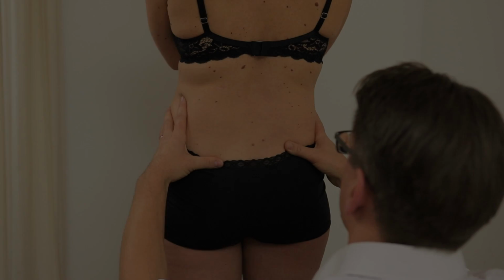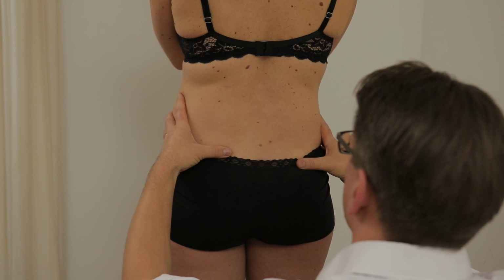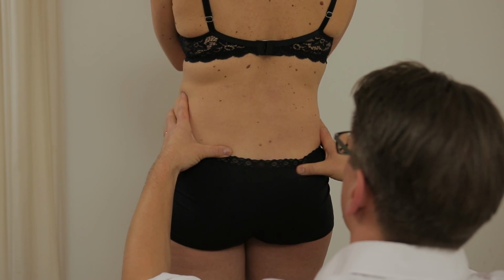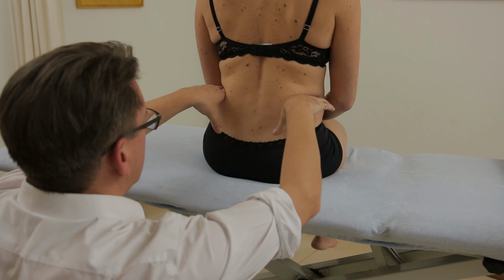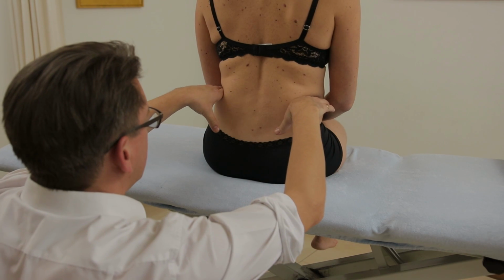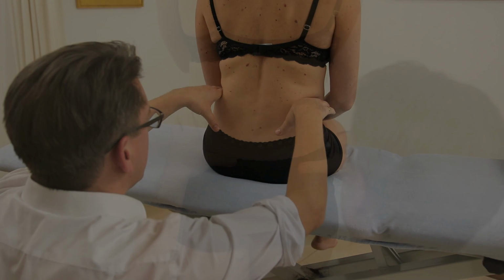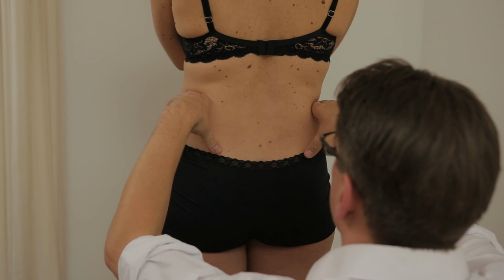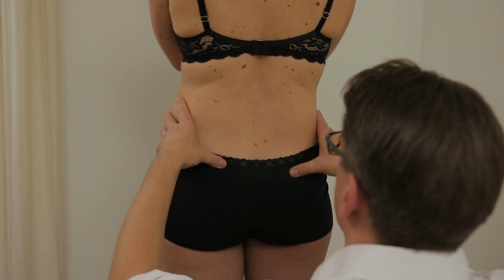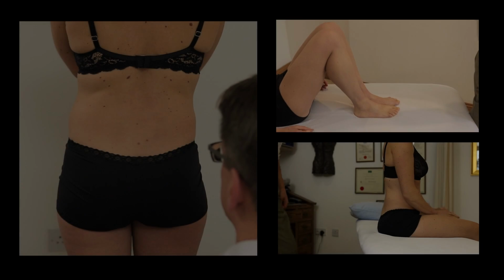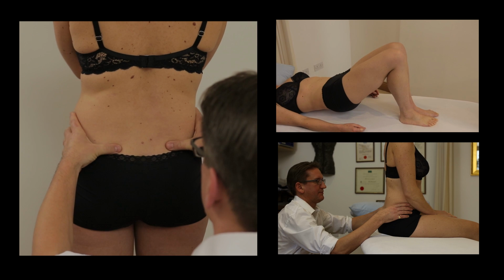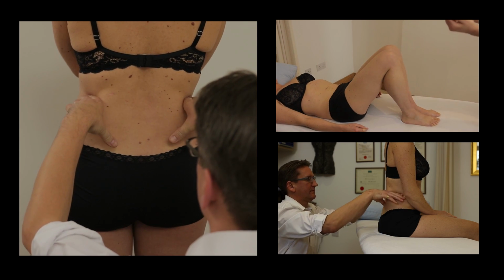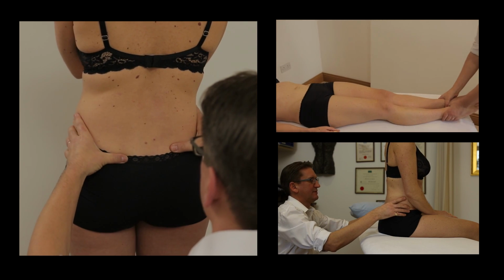If both the PSIS and the iliac crest are lower on one side, the pelvis is generally tilted to that side. At the end of each treatment, the pelvis should be level, at least when sitting. If it's not level standing as well, we may consider a true leg length discrepancy. If after a few sessions the pelvis and lumbar spine are clear but symptoms have not resolved, a more thorough assessment of the pelvis sitting and standing, as well as leg length assessment, should be undertaken.